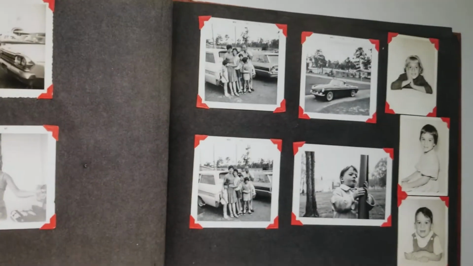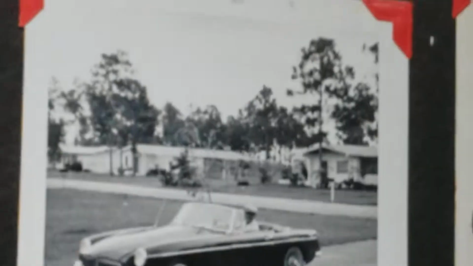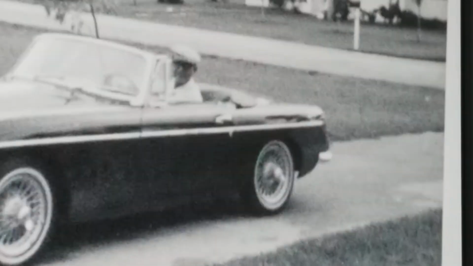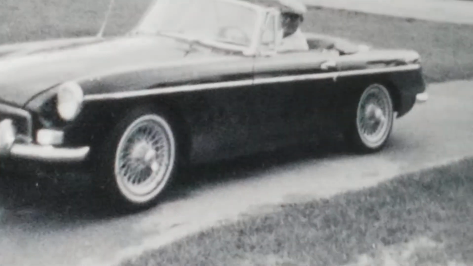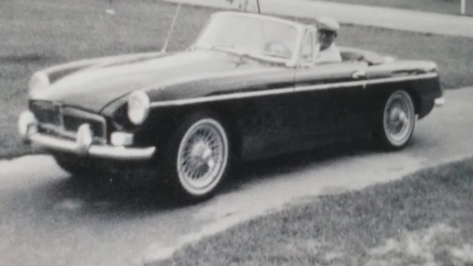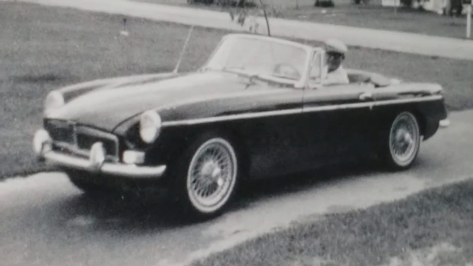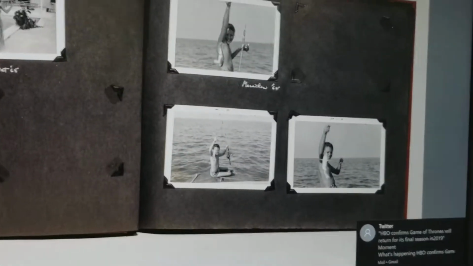Check out my father's MG. Go back there. I saw this. Look at that. Too cool for school. And he had the hat to go with it. I remember that. Yeah, I remember visiting this house. Look at those spoked wheels. Oh, man, it's totally popping.